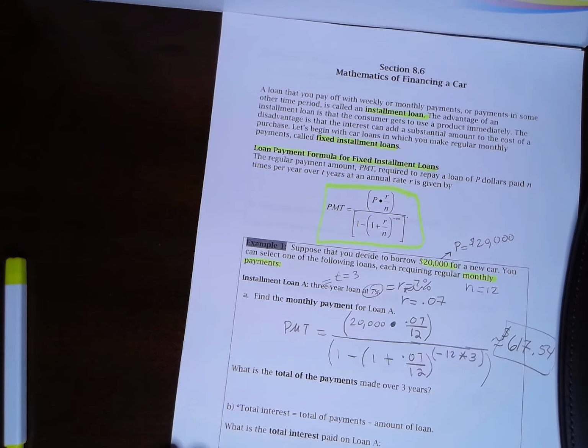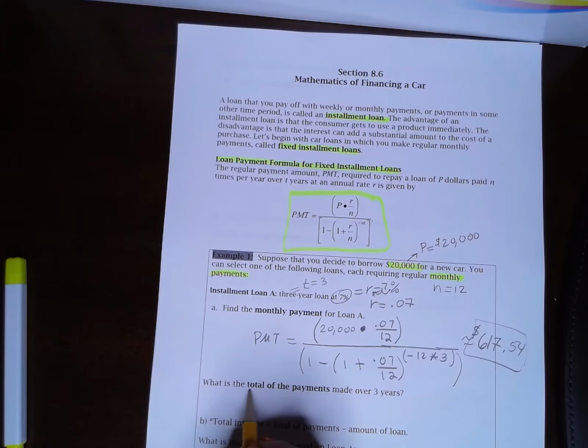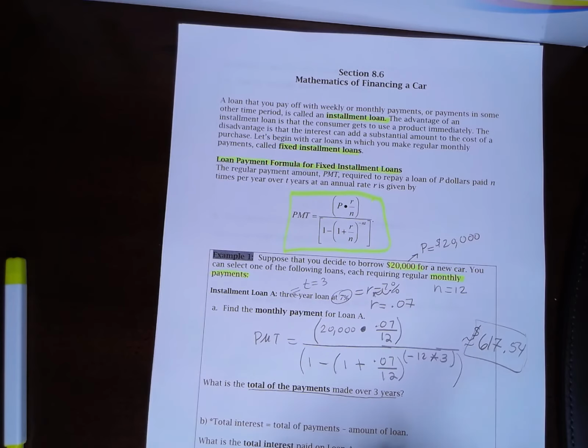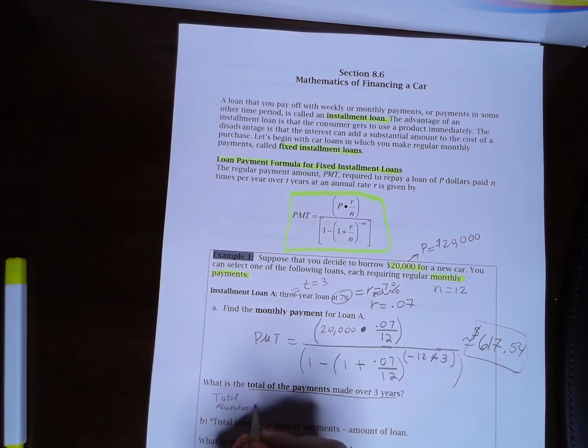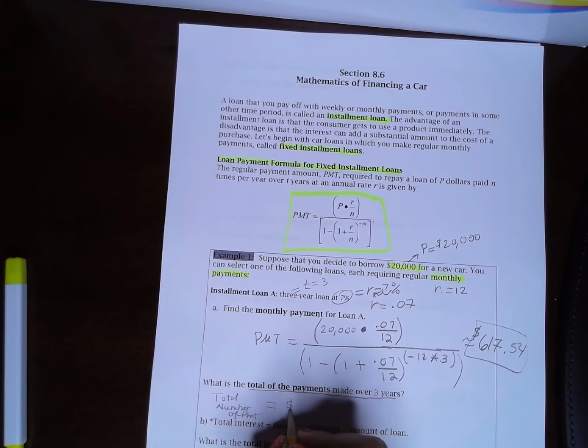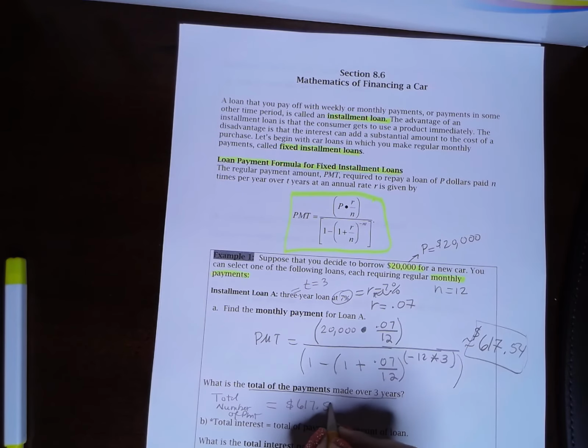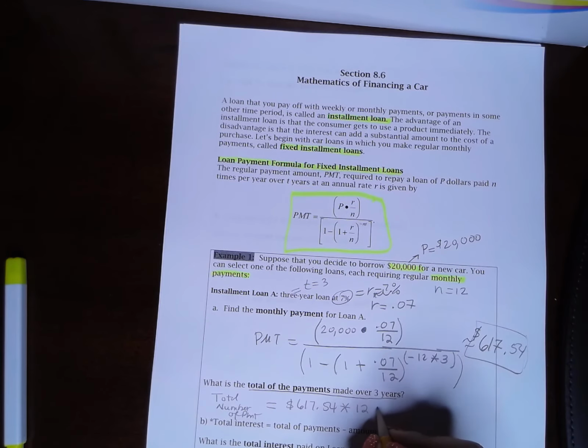Now for the other questions: what is the total number of payments made over 3 years? The total is going to be the monthly payment, $617.54, and you make 12 payments each year, so that's times 12, for 3 years.